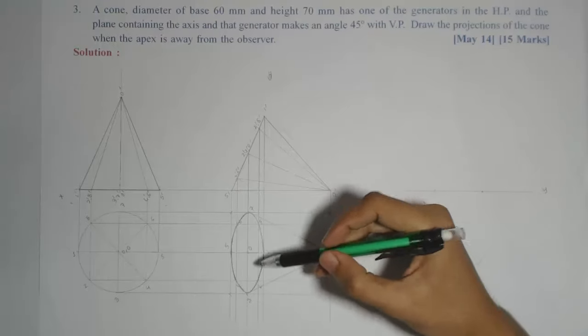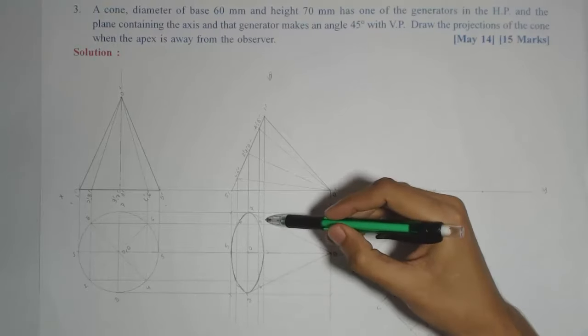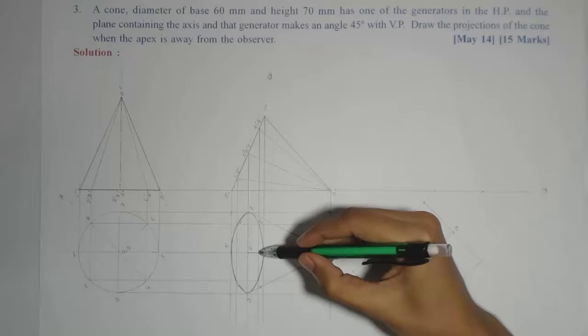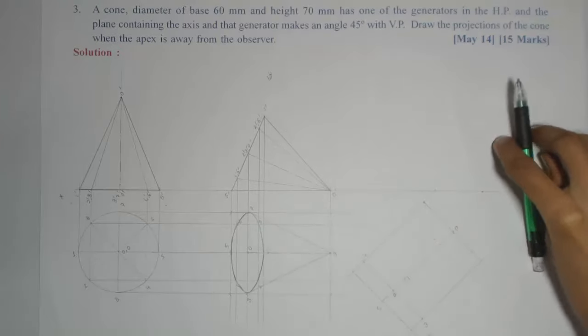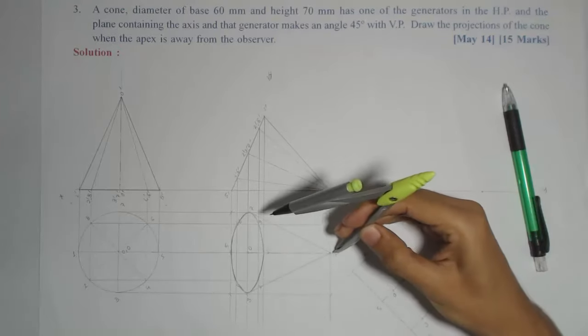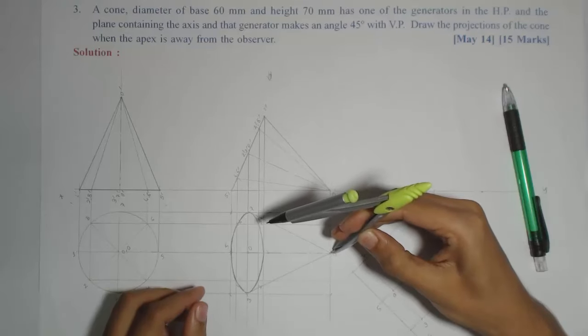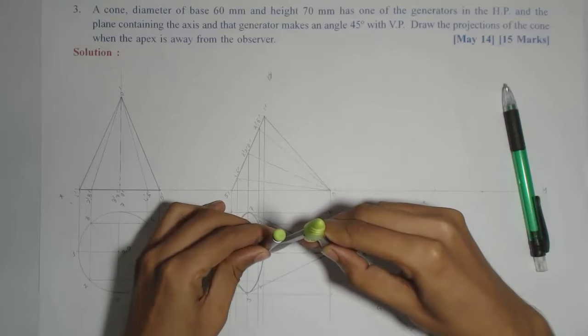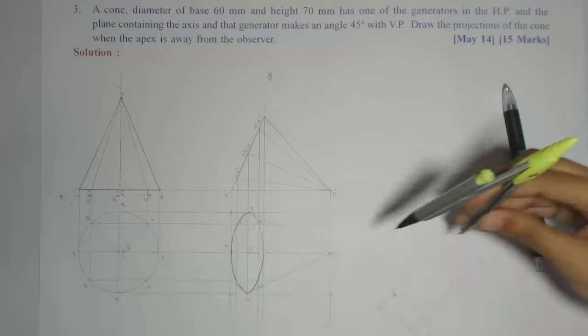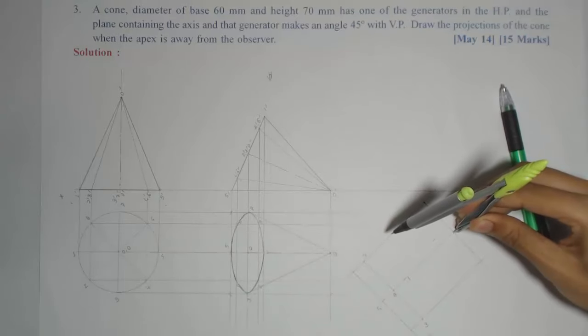Now we need to mark 2, 4, 6 and 8. For that, we'll first draw these two parallel lines, and for those lines we will take the distance from this apex for 2 and 8. We have already followed this method in previous two problems.